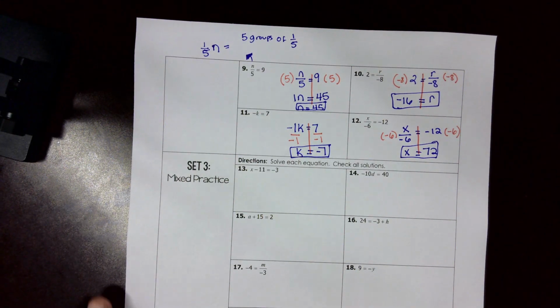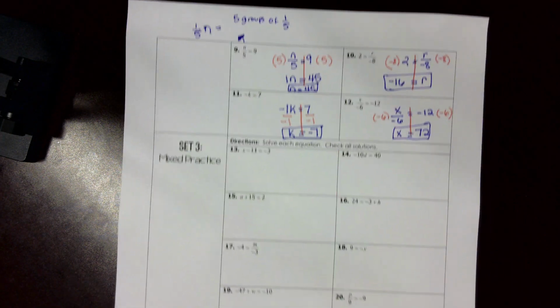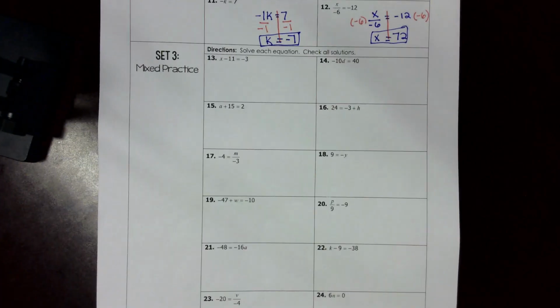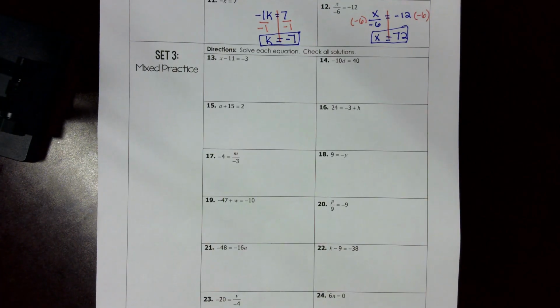So now, boys and girls, we've gone through 12 guided problems. Set 3 is going to be your responsibility. Let's see how you can jump in and handle these problems.